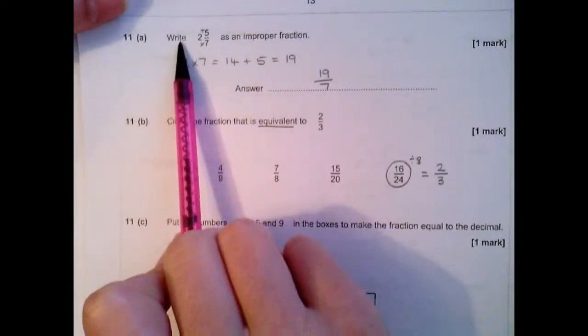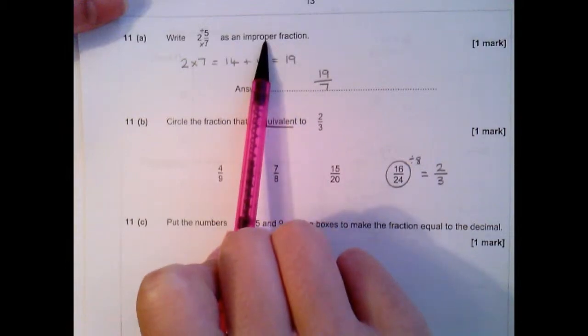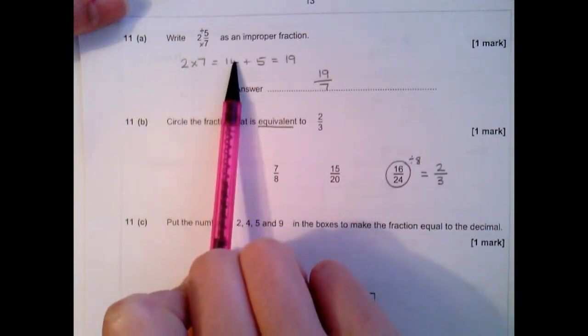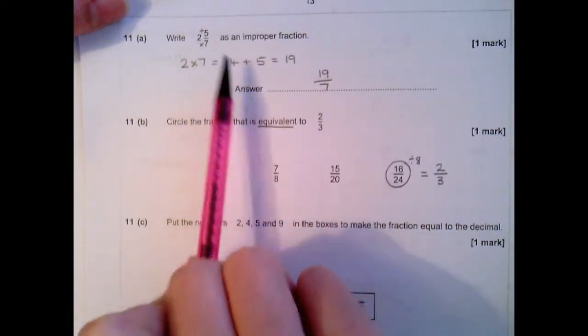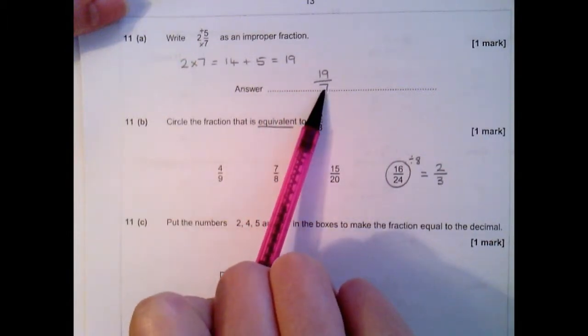Number 11, write 2 5/7 as an improper fraction. Improper means top heavy. So you take the 2 at the front and multiply it by the 7 at the bottom to get 14, and then add on the 5 at the top to get it up to 19. So your answer is 19/7.